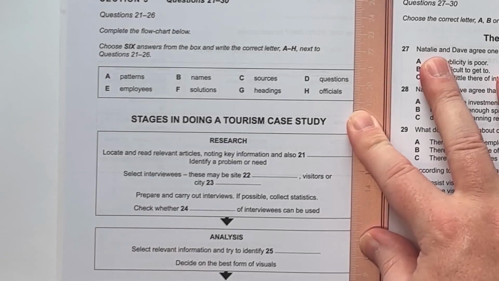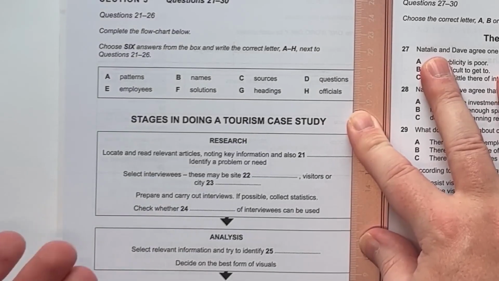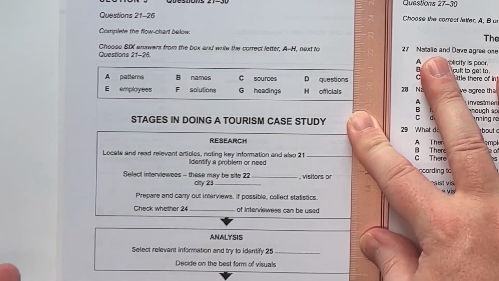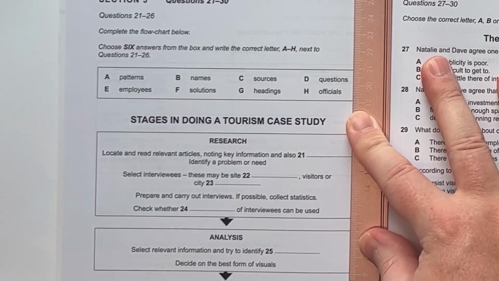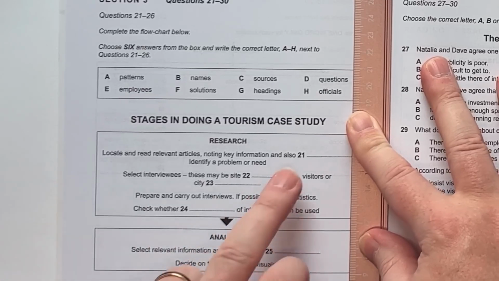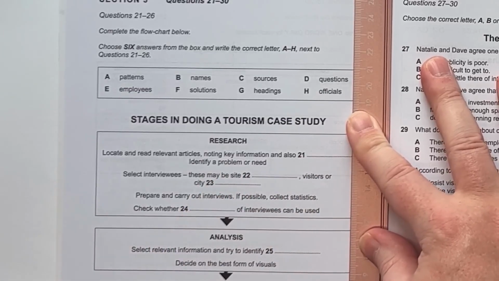Here's an example of table completion or flowchart completion. Table completion is more common on the academic paper. Flowchart is very common on the general training paper, but the principles are exactly the same. You have missing information here in the flowchart.